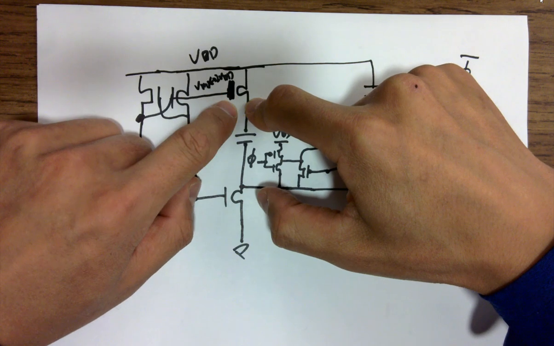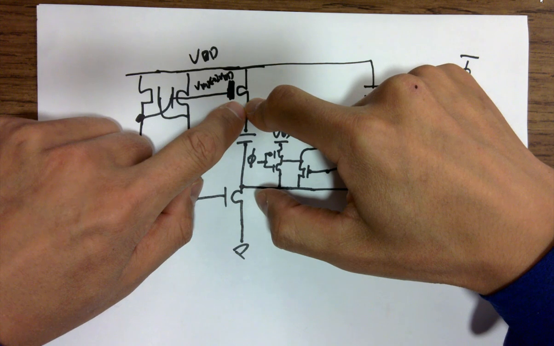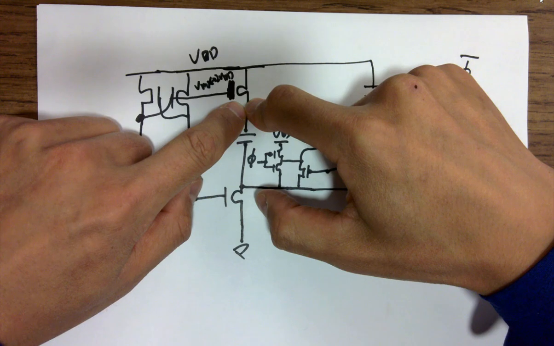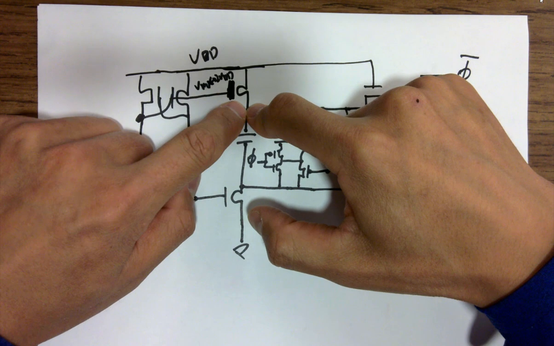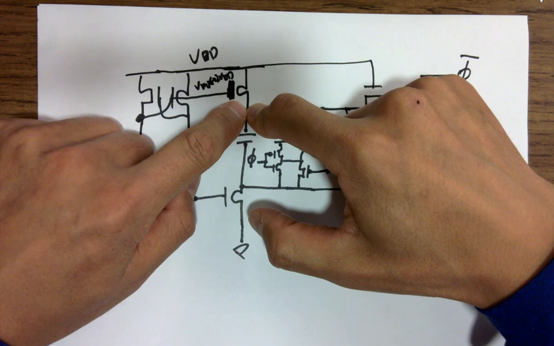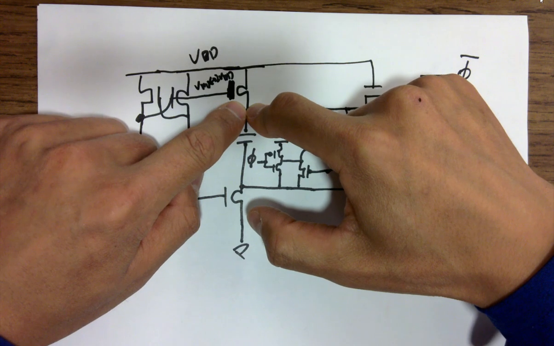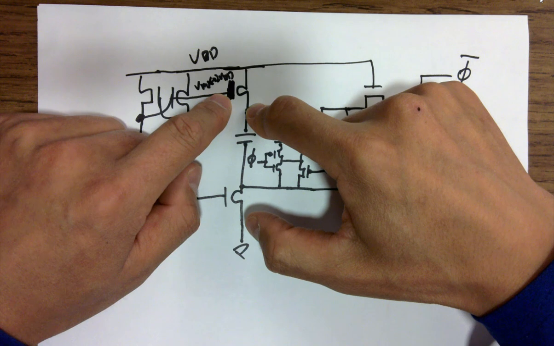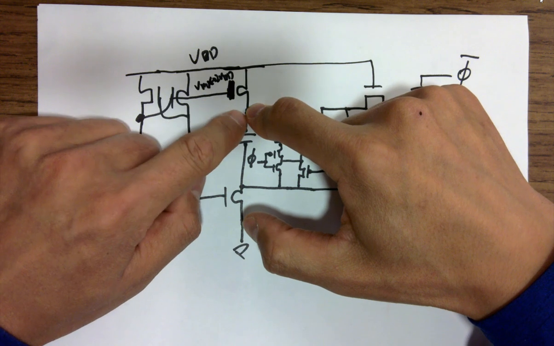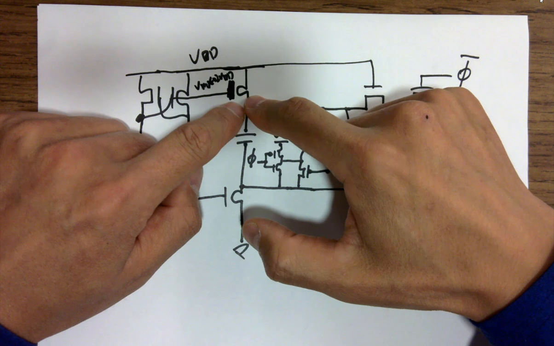It's 2 VDD on the gate. No, you are passing the whole VDD to this point. So what's the VGS? VDD. Is that larger than VTH? Yes. So it's still open. So you are able to pass the whole VDD here. No problem. Can you get a VDD plus VTH over here?